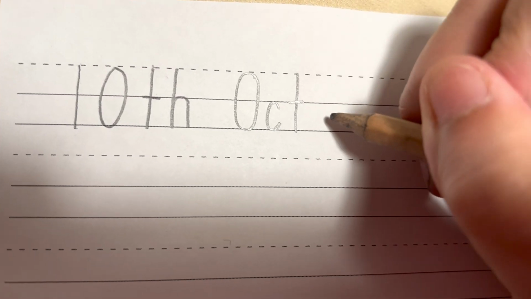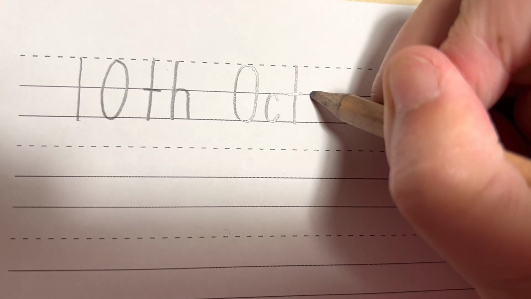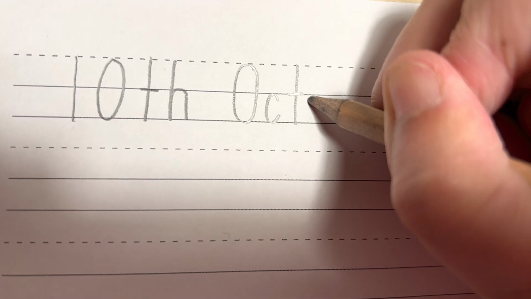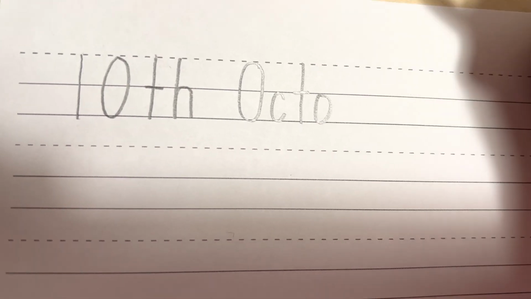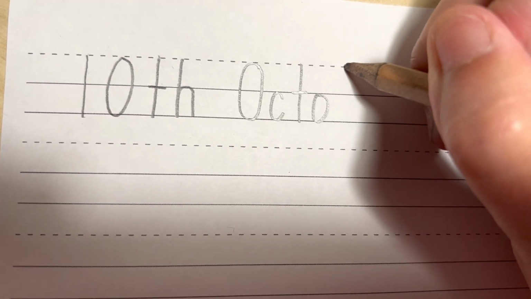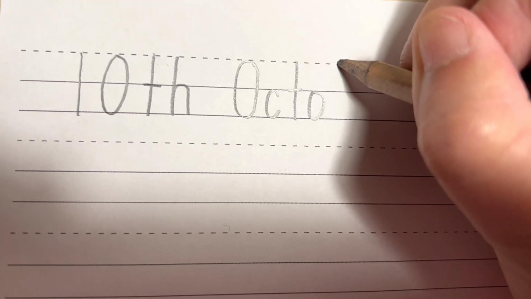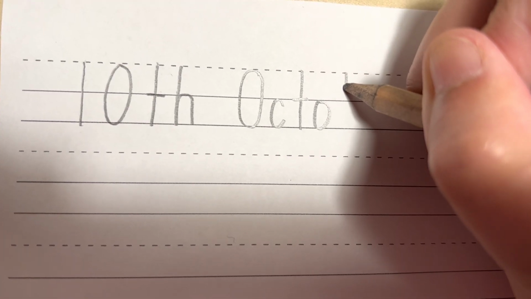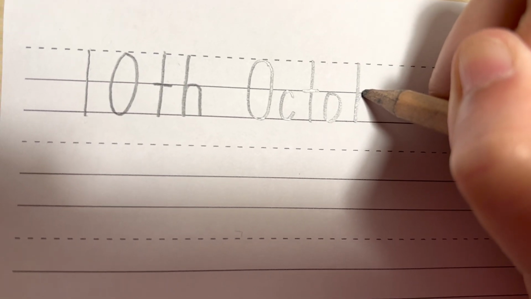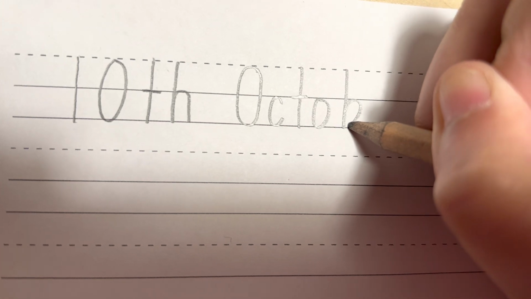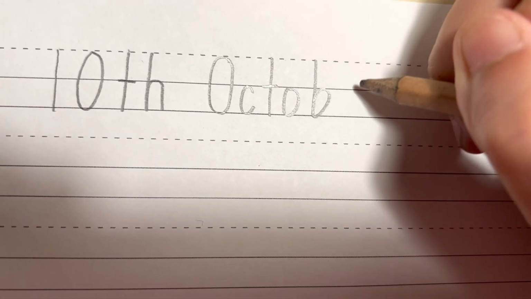Make sure you're watching. And for the O, it's a lowercase o. Start from the solid line, going down and back up. And for the B, it's a tall letter. You're going to start from the dotted line, going down all the way to the bottom, going back up, touch the top solid line, and join back to the bottom solid line.